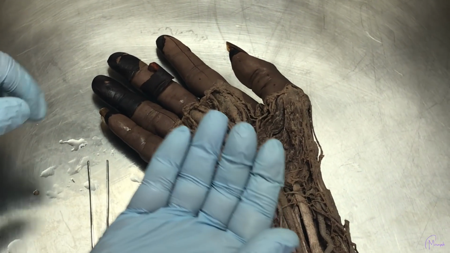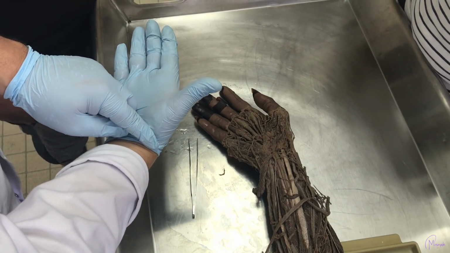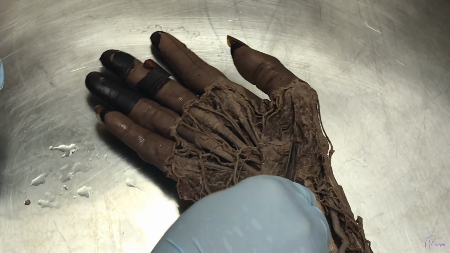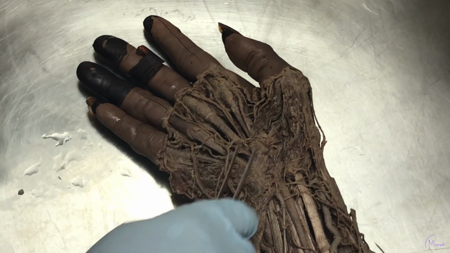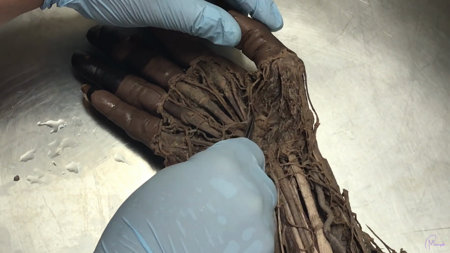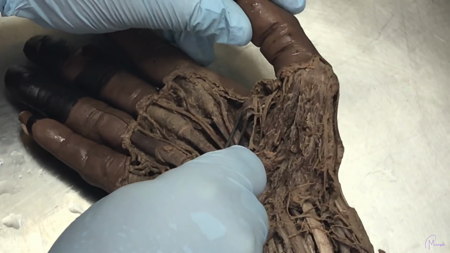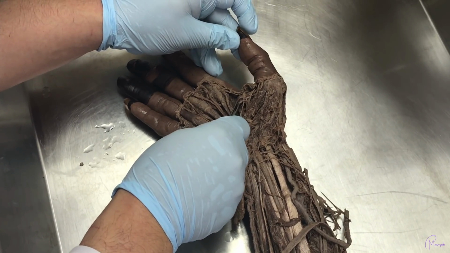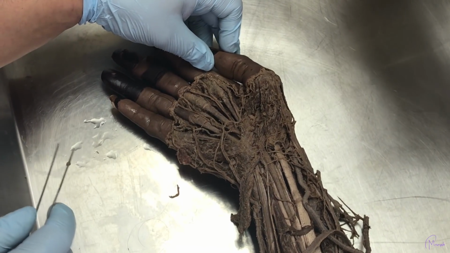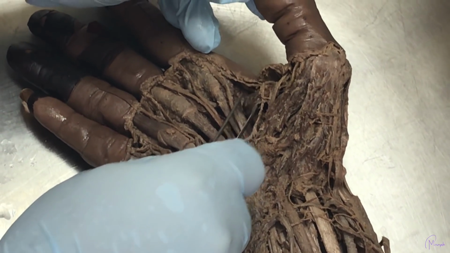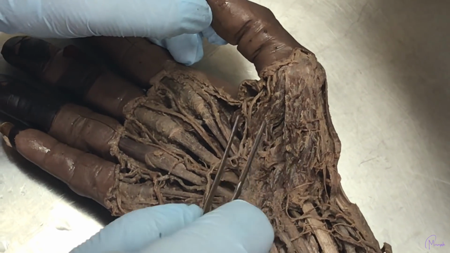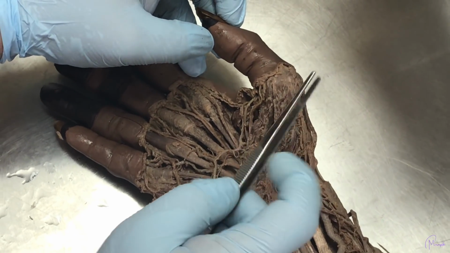So this is how it goes like this. This is abductor, right? And this is flexor, and opponens would be that direction, right? And this muscle here is adductor. So this is abductor, goes like this. This muscle, adductor, brings it towards the hand. Adductor pollicis, flexor pollicis brevis, and abductor pollicis brevis. Okay.